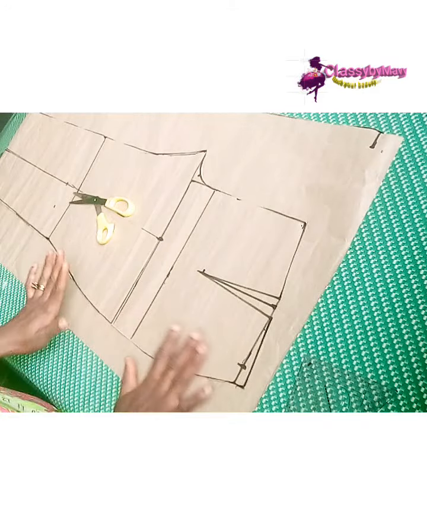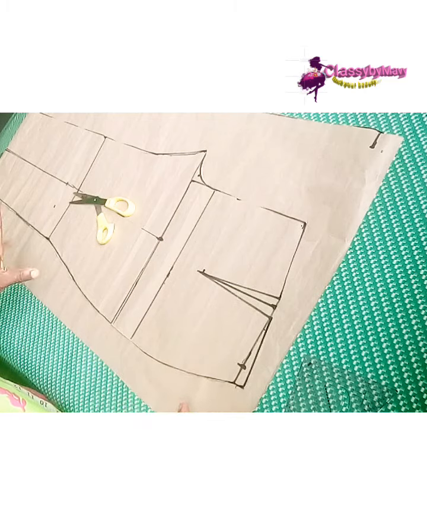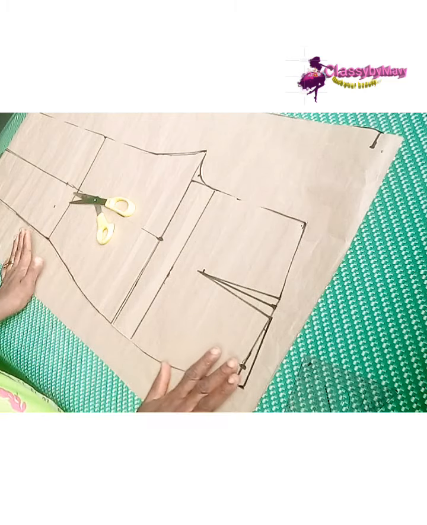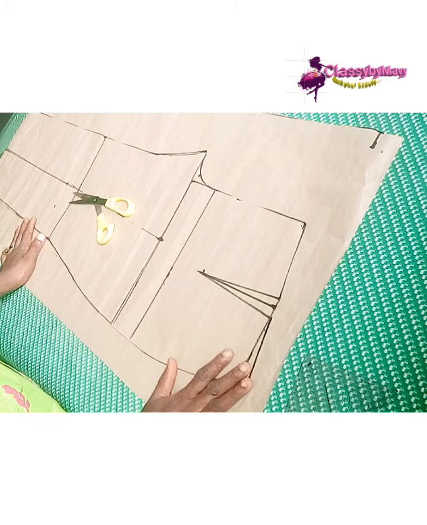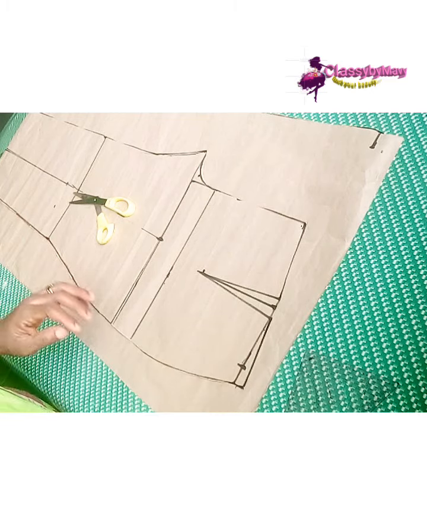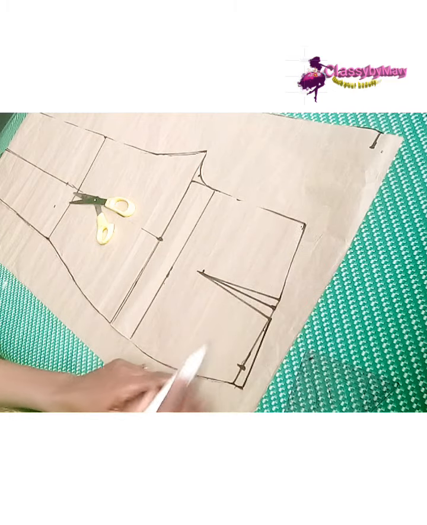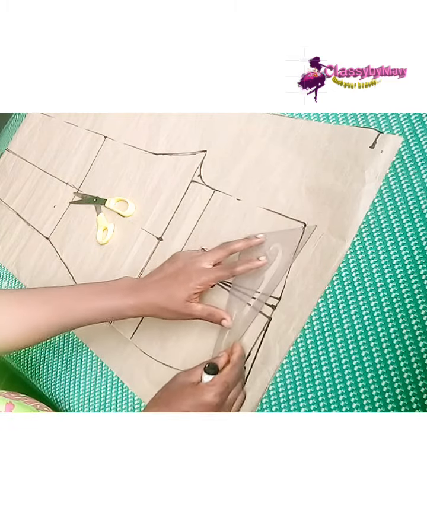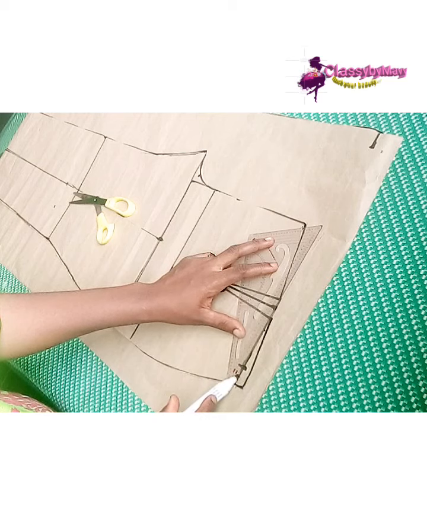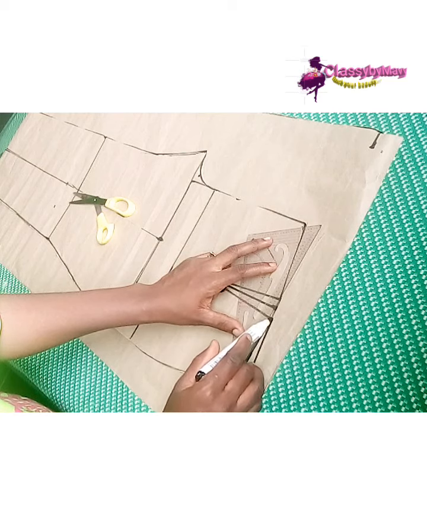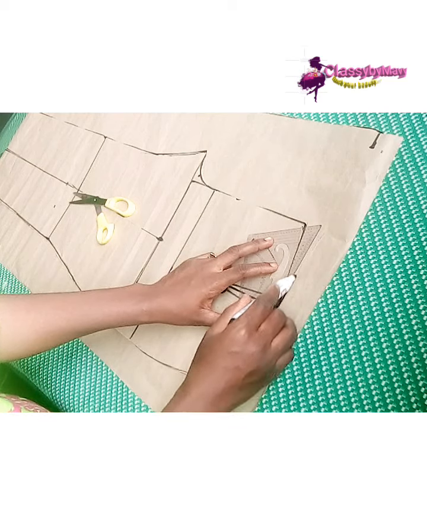Now it's time to draft our back. Please note that for the back there are major alterations, so just take note of those alterations. This is the front block, if you can remember. And also, if you can remember, there was a line here in the front block. Let's redraw that line, because we'll be making use of that line. It's from that line that we'll be forming our alterations.